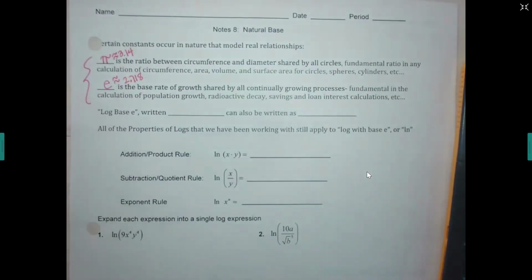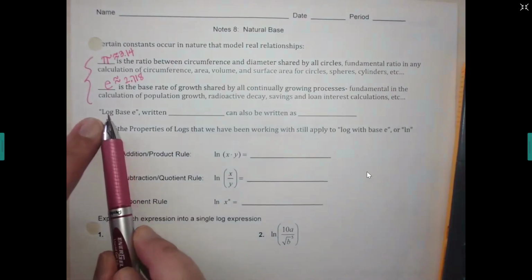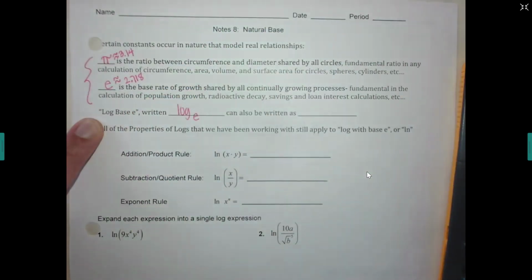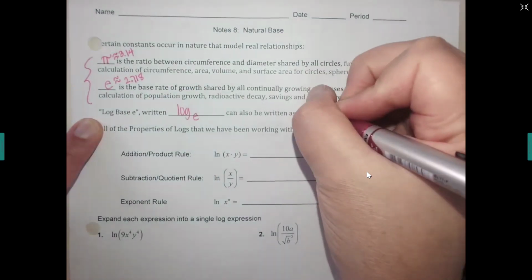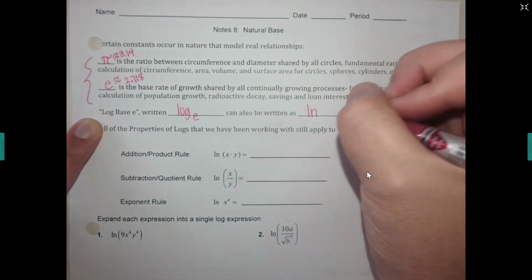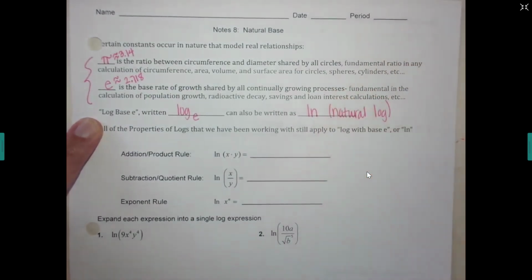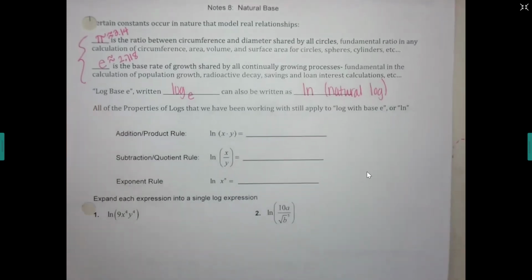Basically, e is the base of continually growing processes. We're not going to heavily get into this because this isn't science, but because e is a special number, it has a special log. So if you'll put right here, log base e, or log little e, can also be written as ln, where ln stands for natural log. The reason the letters come backwards is because it's really Latin. But ln and natural log are the same thing, and they refer to a log base e.